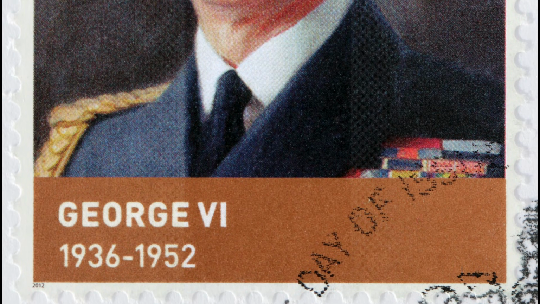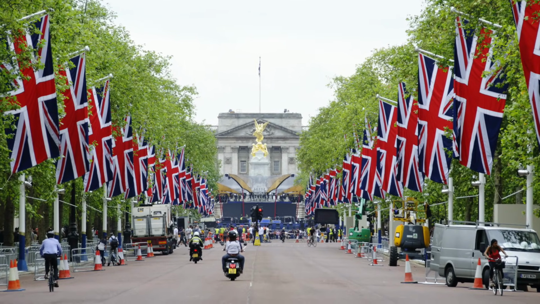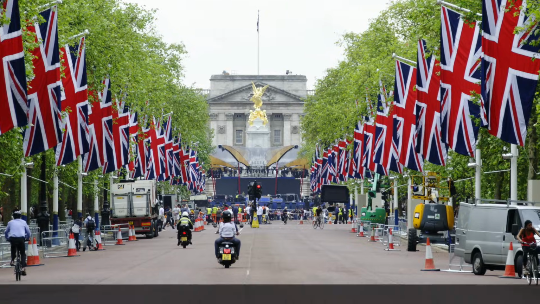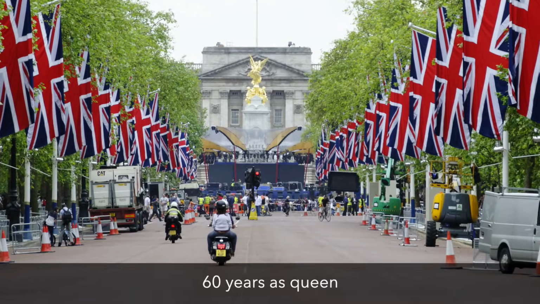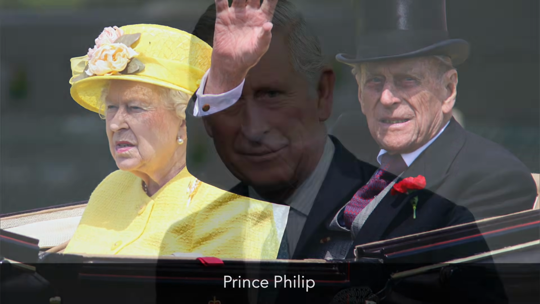The Queen has reigned since her father's death in 1952, and in 2012 she celebrated her Diamond Jubilee, 60 years as Queen. She is married to Prince Philip, the Duke of Edinburgh. Her eldest son, Prince Charles, the Prince of Wales, is the heir to the throne.